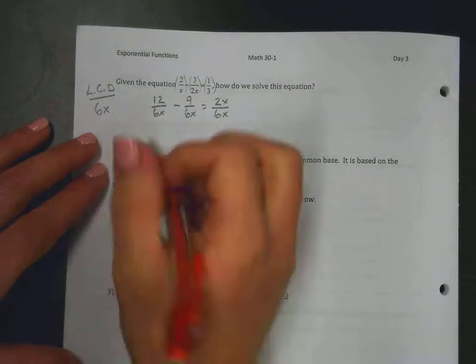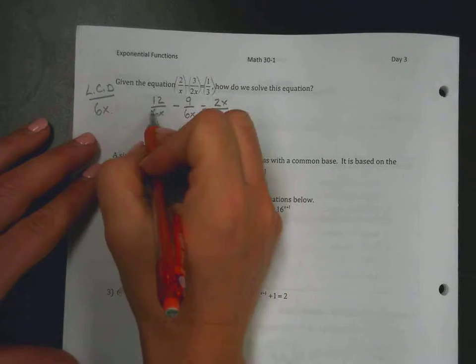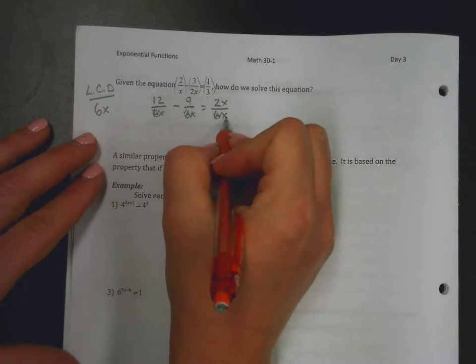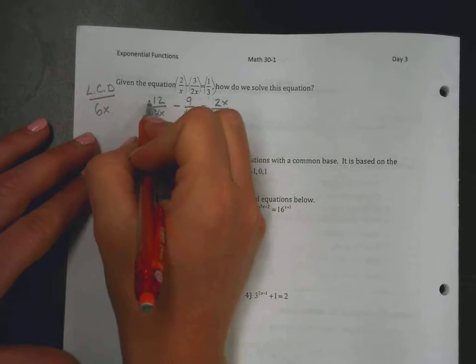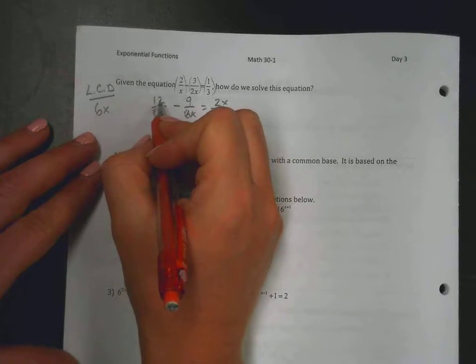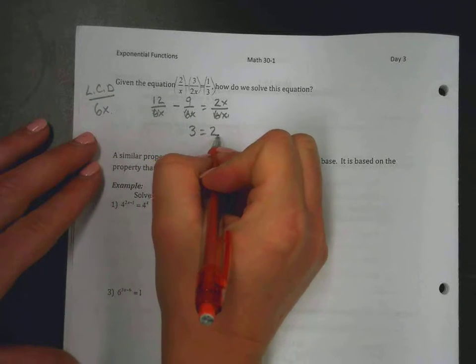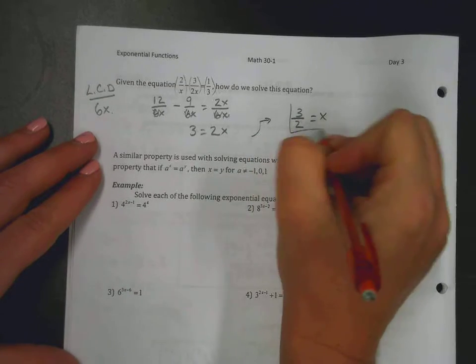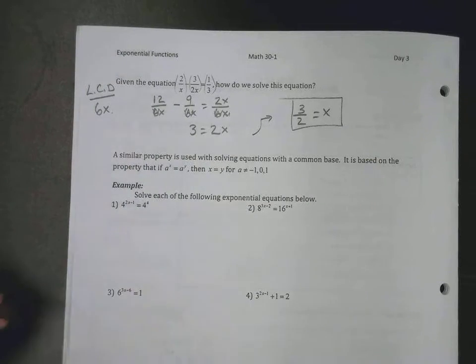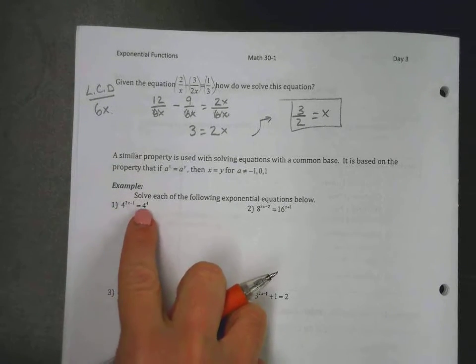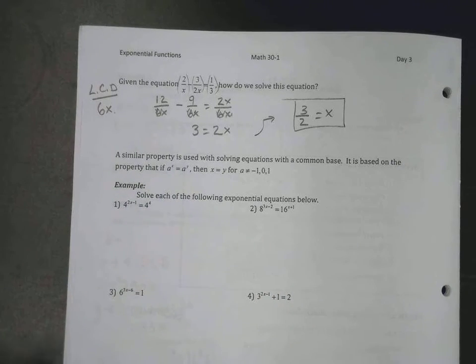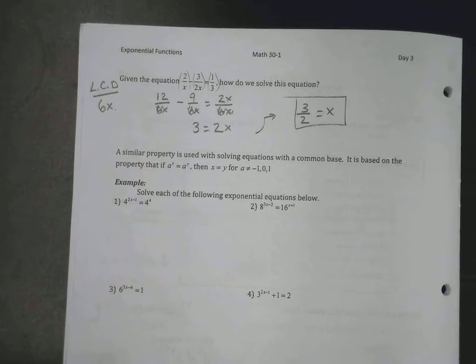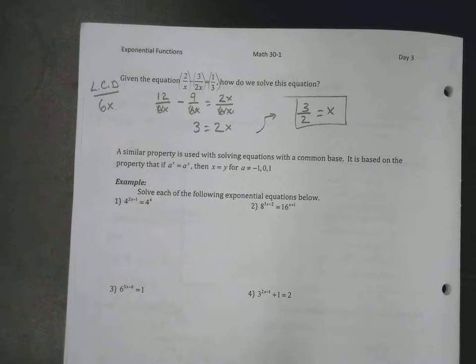So we've learned in the past, now that these denominators are equivalent, we can simply ignore them and solve the equation in the numerator. So 12 minus 9 gives me 3 is equal to 2x, so x is 3/2. We want to follow that same idea when solving an exponential equation: once both sides of our equation are written as a single common base, we can ignore our bases and solve the equation in the exponent.